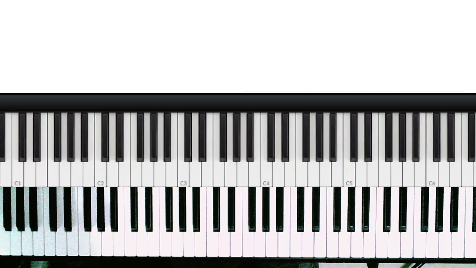Which key did you try? I want you to comment below. Did you notice the sharps there in the key? I want you to comment below. So today you learned how to use tones and semitones to play in any key. This is one of the most important systems in music. In the next lesson, I will show you how to transpose any song instantly using this pattern.